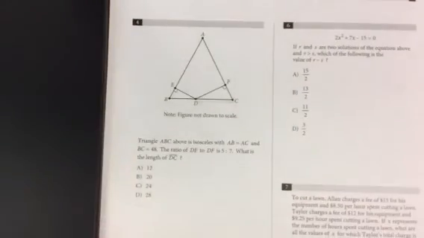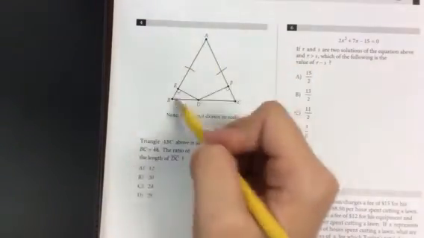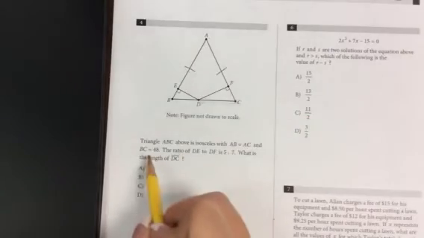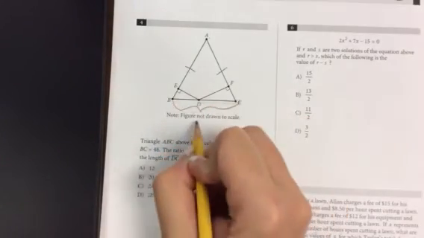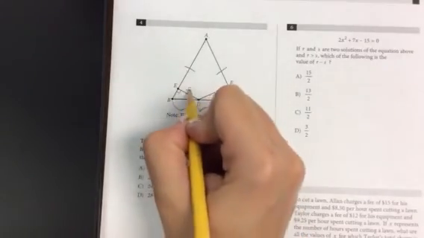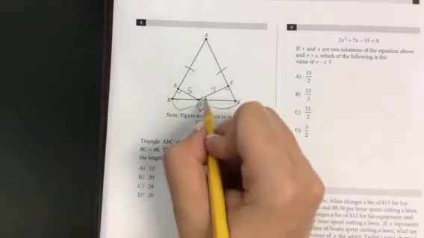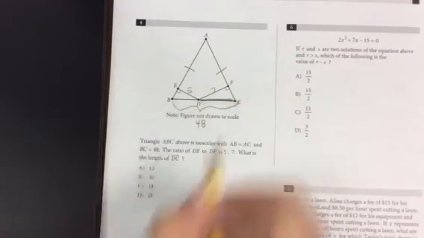Number 4. Triangle ABC above is isosceles where AB is equal to AC and BC is equal to 48. The ratio of DE to DF is 5:7. What is the length of DC? So I know that these two are congruent because it says it's isosceles. AB is equal to AC. It says that BC, which is this whole bottom part, is 48. It says the ratio of DE, which is right here, to DF is 5:7. And I'm trying to figure out what this length right here is.